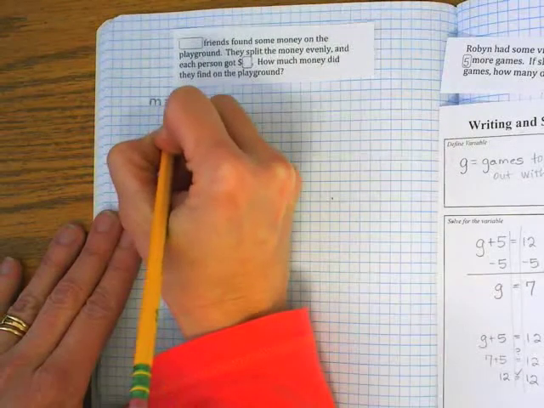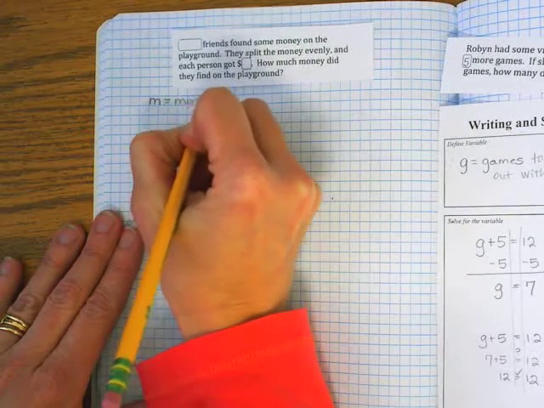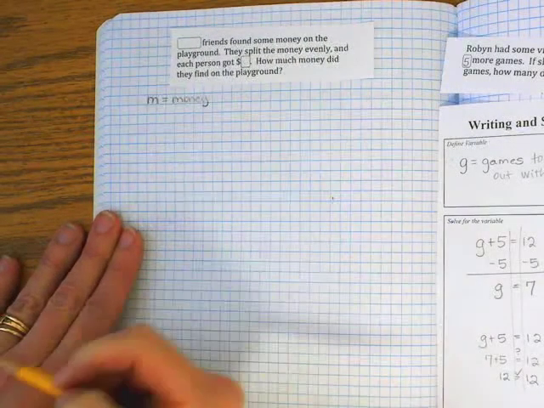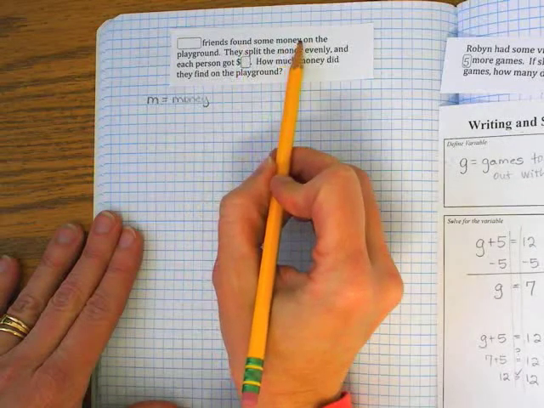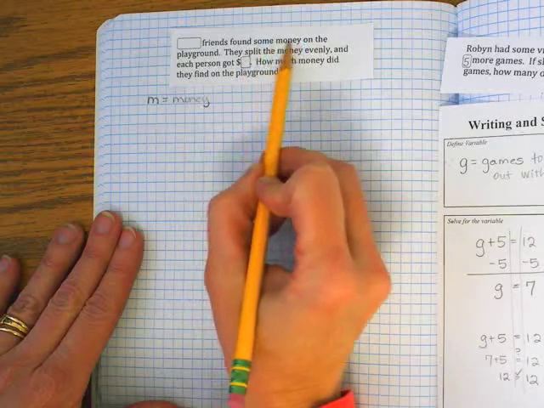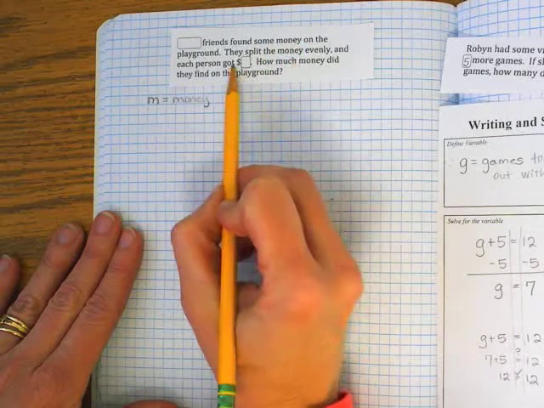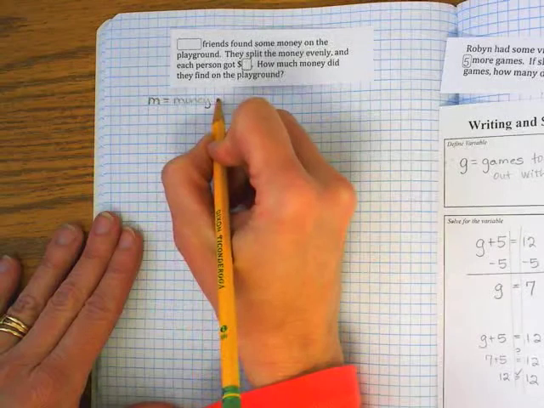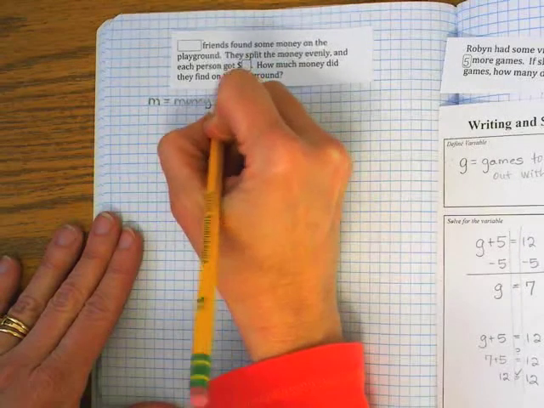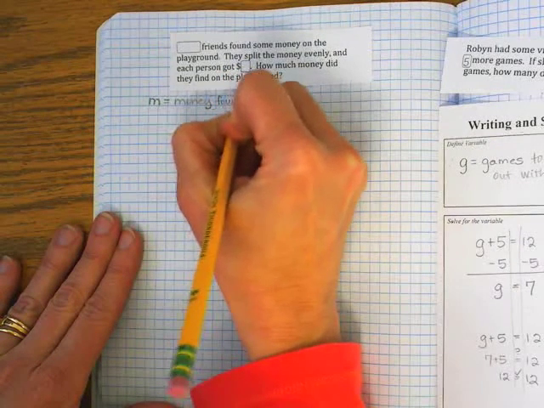And M doesn't just mean money, because we have 3 situations with money here. They found some money on the playground. Excuse me, we have 2. So they found some money on the playground, and they each got some amount of money. We're specifically looking for how much money they found on the playground. So you could just say money found.